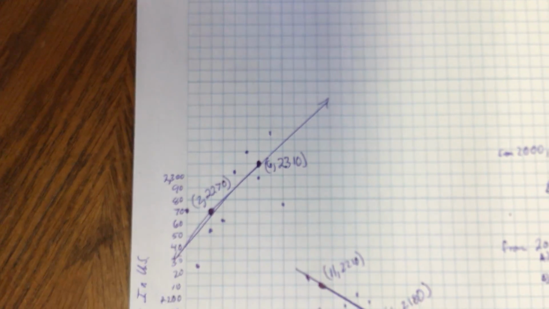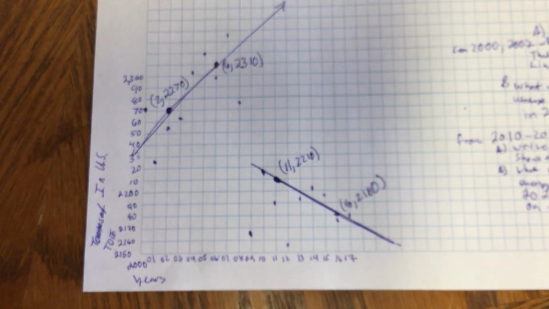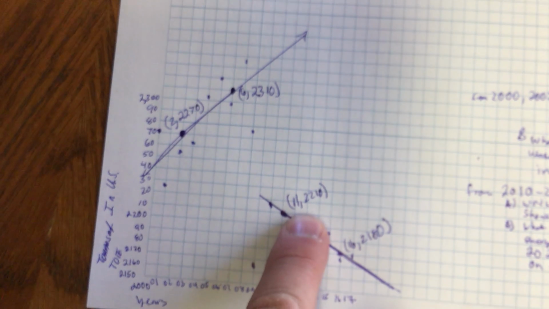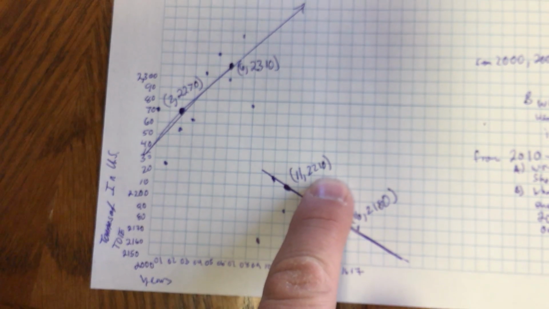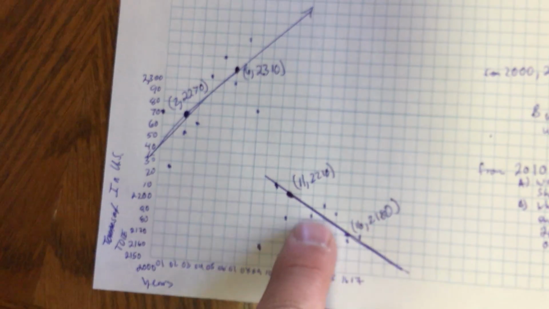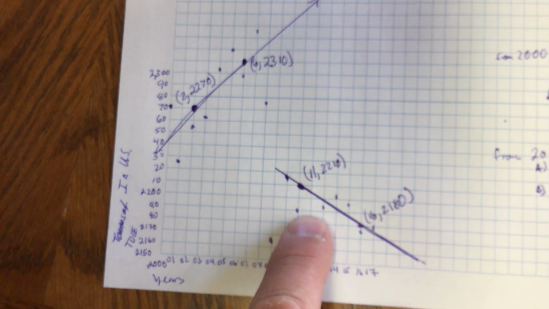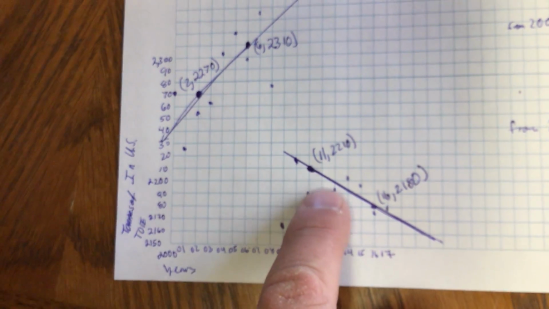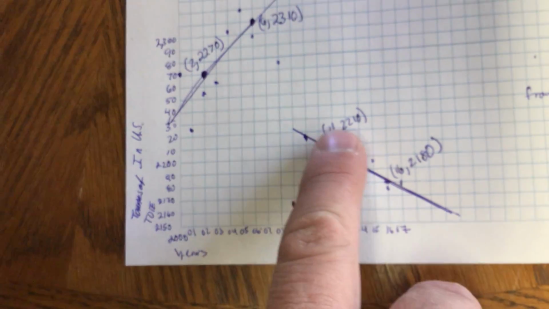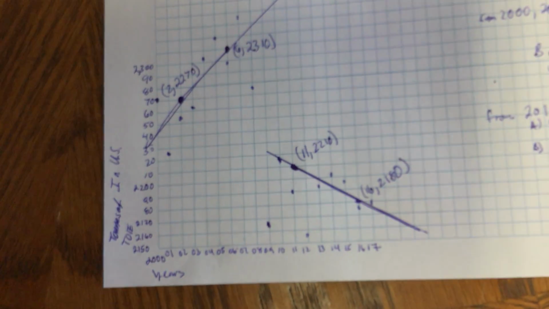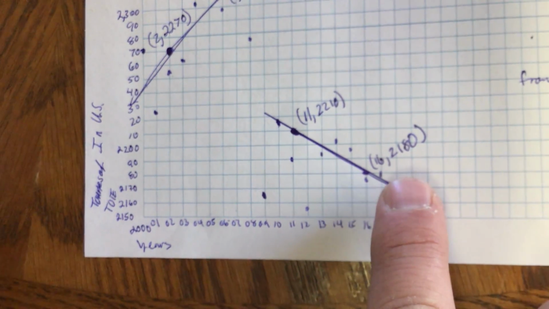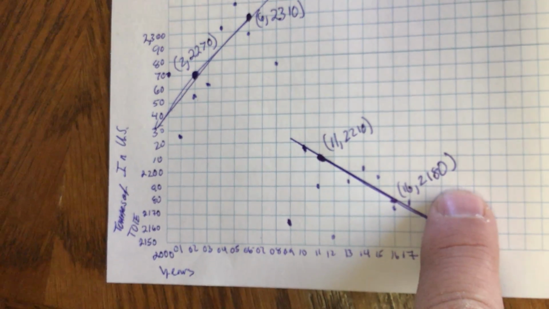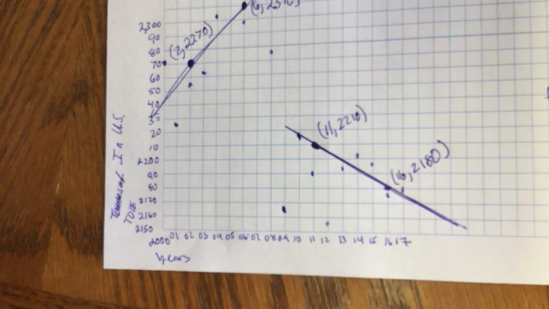(6, 2310). And then for my other line, which is after the recession of 2008, I'm going to use the year 2011, so that's the 11, and the number of tones we were using at that point was 2210. That's the point of best fit. Now really in that year we only used 2190, but the best fit line will be that one with 11 and 2210. Now the other point we're going to use on this graph is 16 and 2180. 16 and 2180.